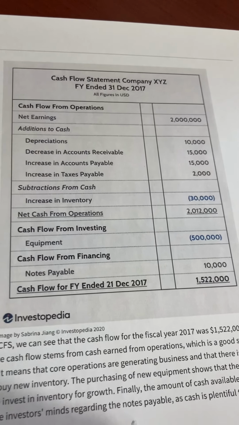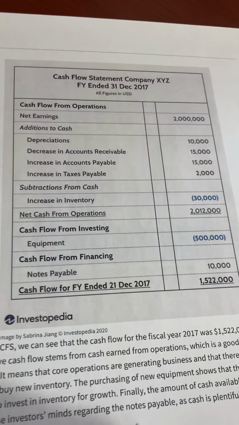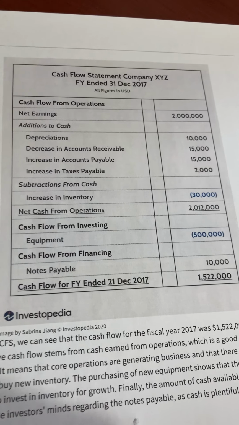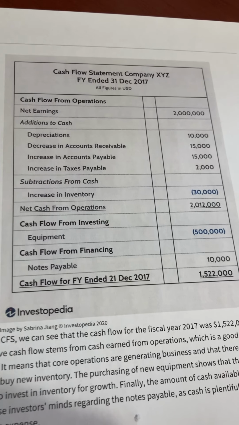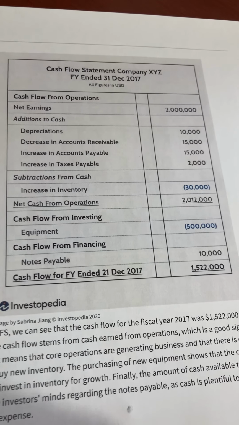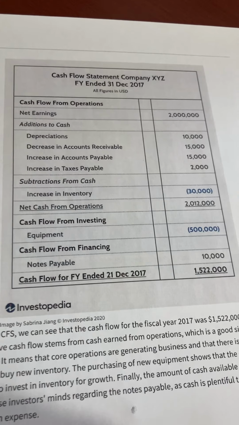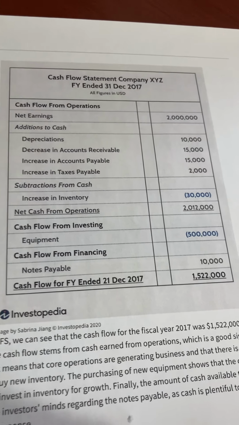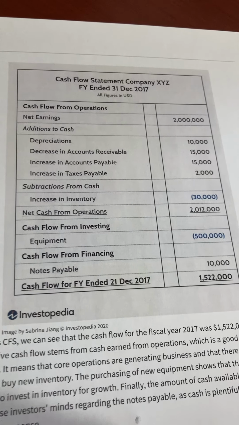So they bought inventory. So that gives you that number and why it would be higher than just your net earnings, which was different than what we talked about in our Zoom meeting. Okay, they bought some equipment, actually quite a bit of equipment for this company, I guess, compared to what we'd been looking at. But they have a small notes payable, so I find that kind of funny.